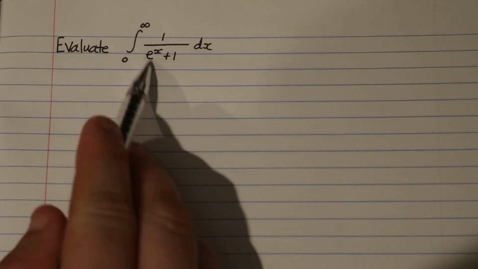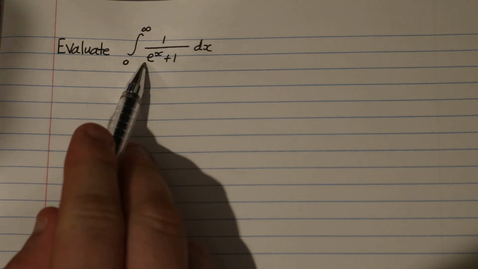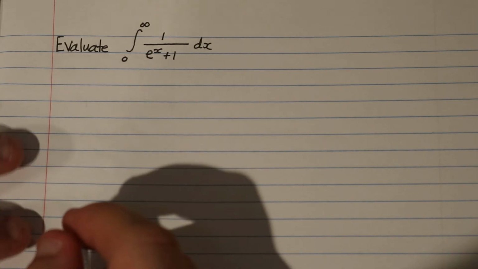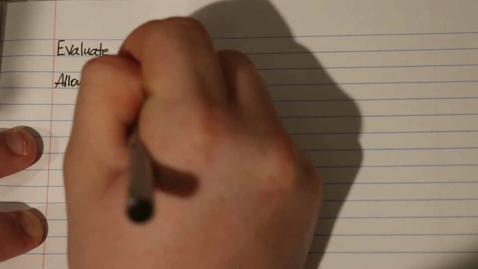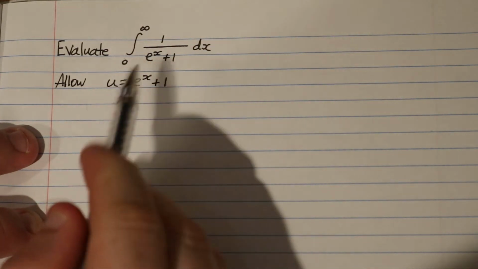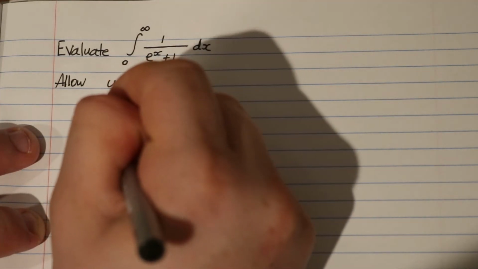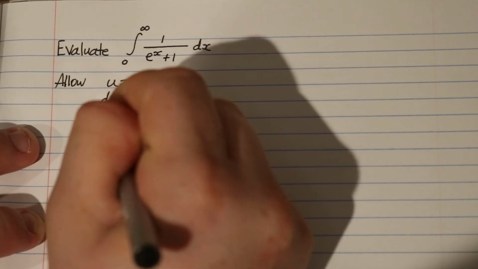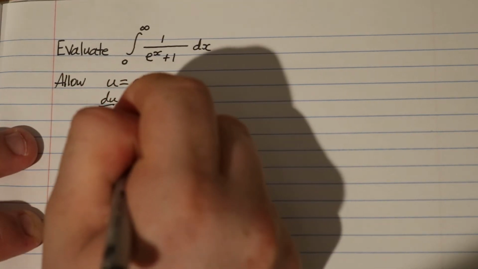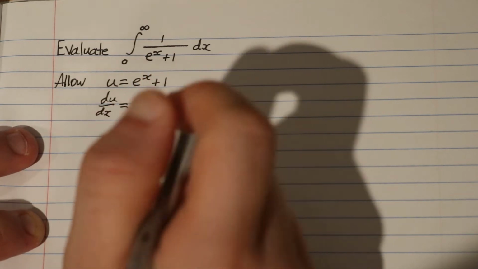Let's go ahead and make a substitution. Let's just try this, see if that works. Let u equal e to the x plus 1. And that way we get du dx is equal to e to the x.